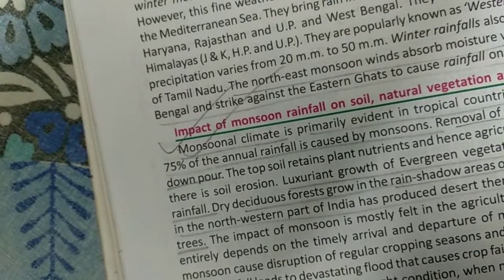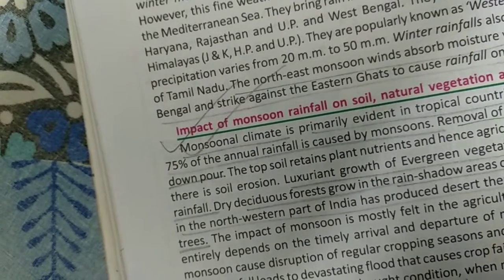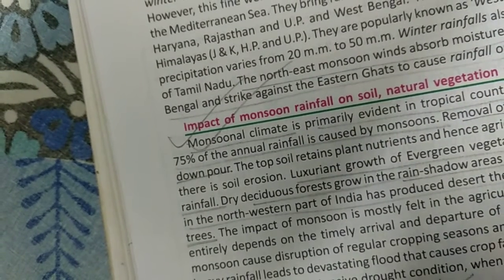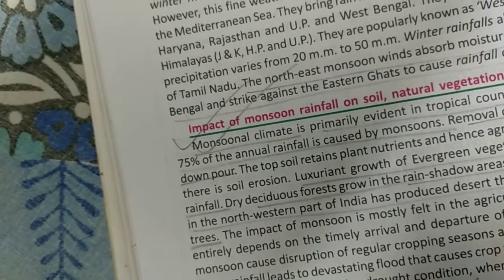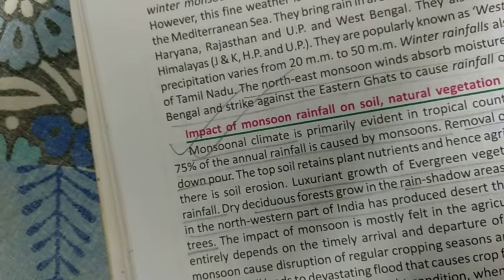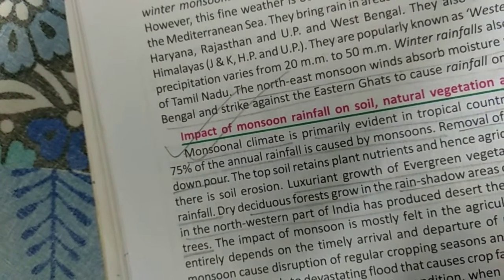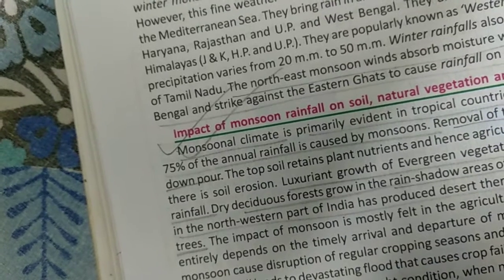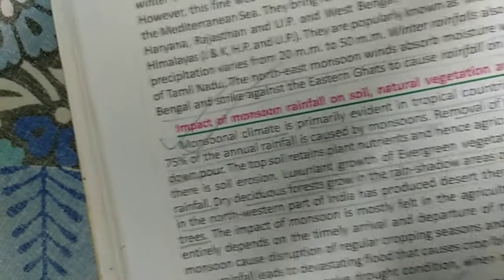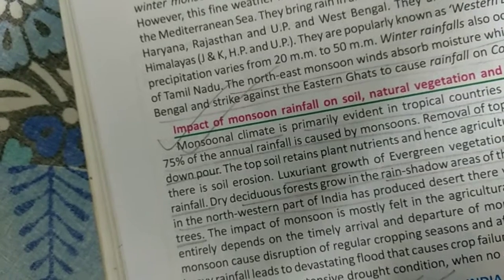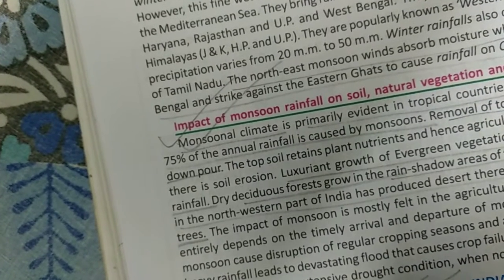However, the weather which is fine is disturbed sometimes by the cyclones or depressions that have been visiting from the Mediterranean Sea. They bring rain in the Jammu Kashmir area, Punjab, Himachal Pradesh, Haryana, Rajasthan, Uttar Pradesh and West Bengal.